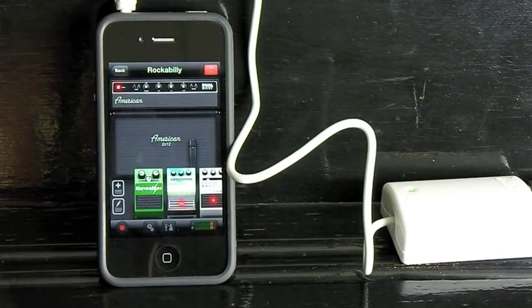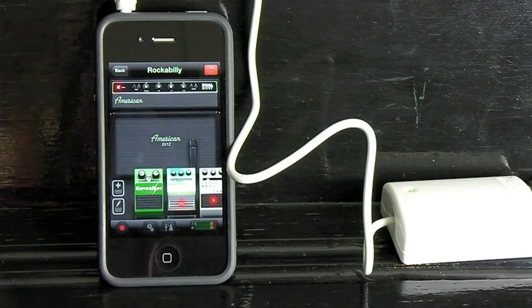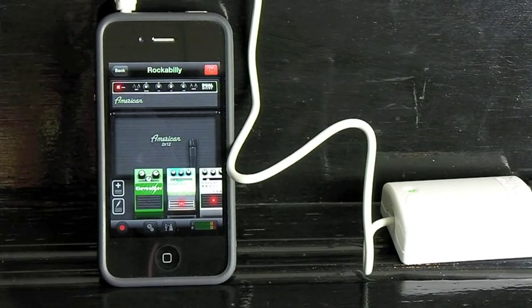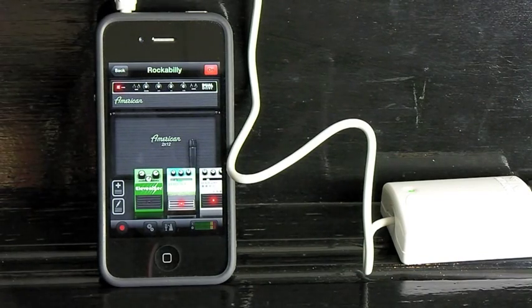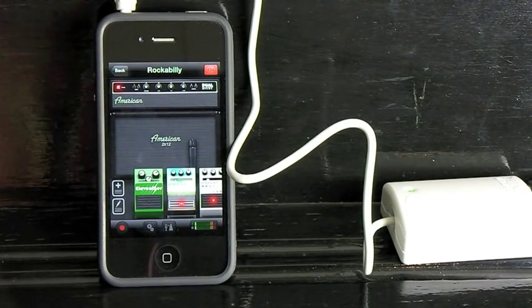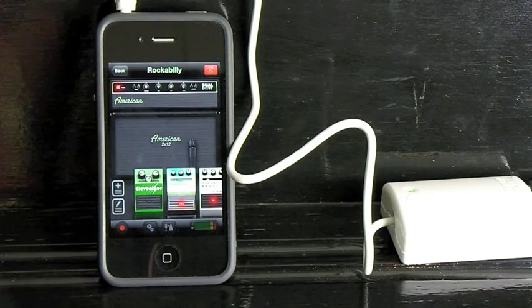I'm going to go ahead and give you one more example of what the application actually sounds like with a live guitar going through it. This time I'm using a Gretsch 6120, and I'm using a set that I made called Rockabilly, which just has a model of a Fender Twin and some reverb and delay on there to get a nice rockabilly type sound.